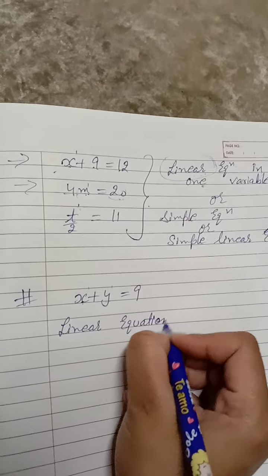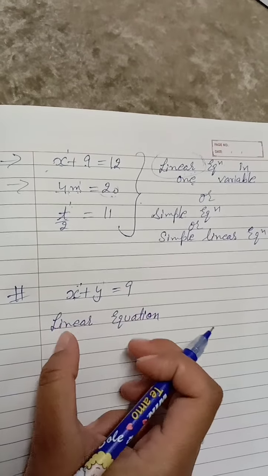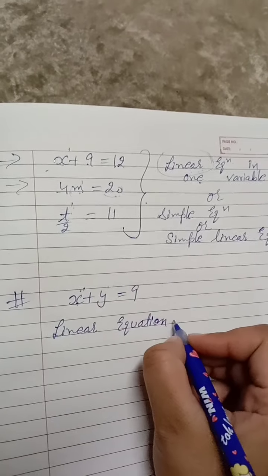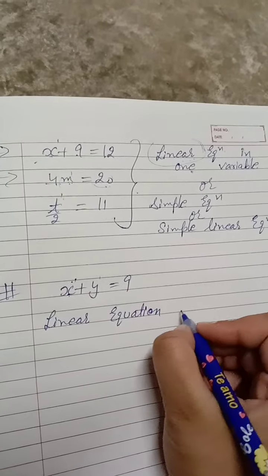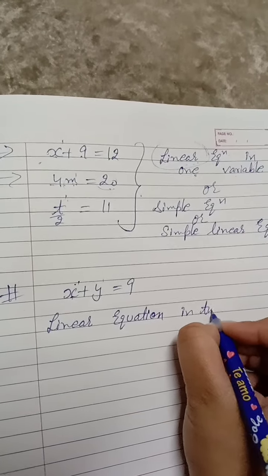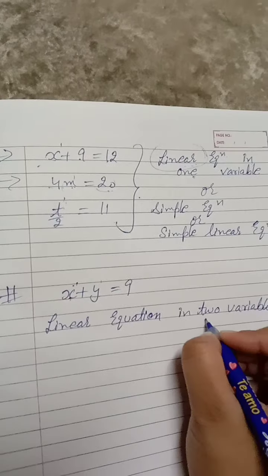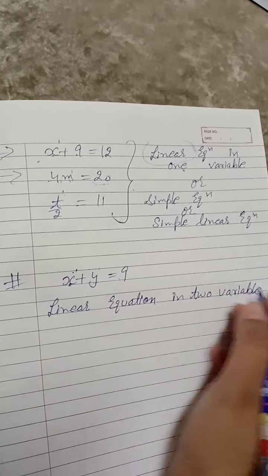Linear because both variables have power one. Now we will say this is a linear equation in two variables because it has two variables x and y in it.